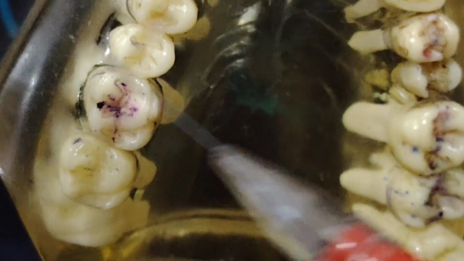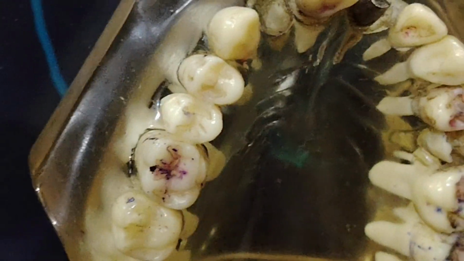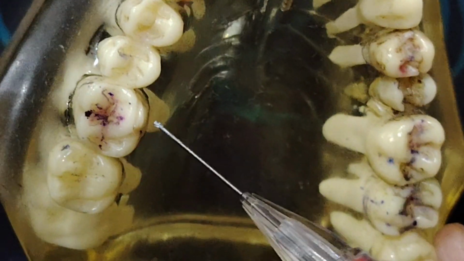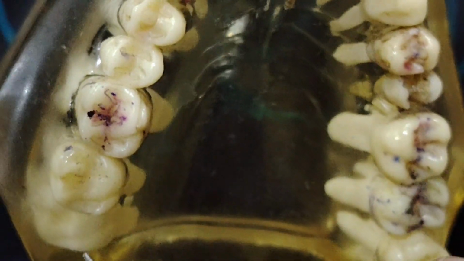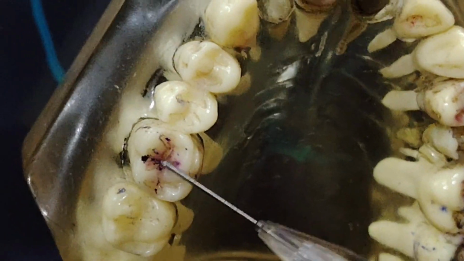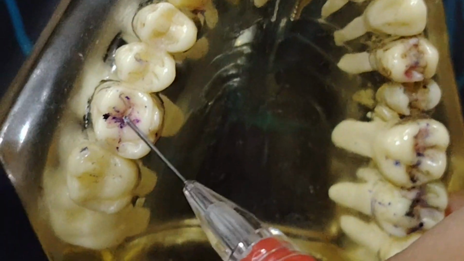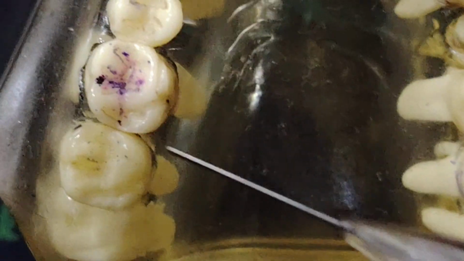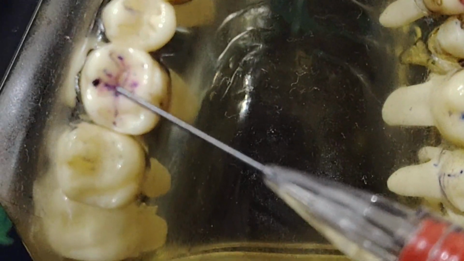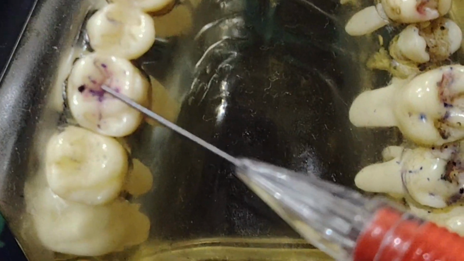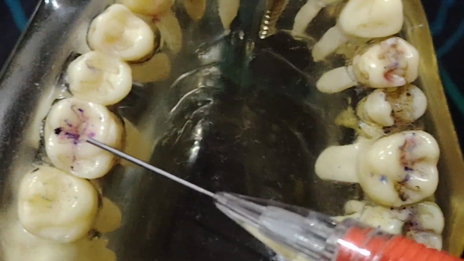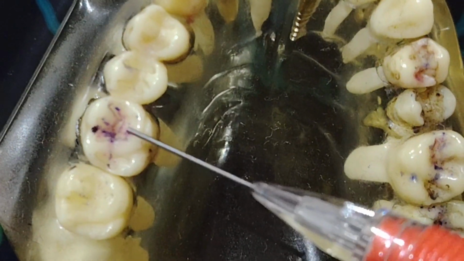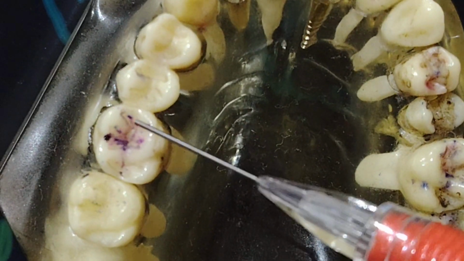That's the oblique ridge, which we will not touch. First we will make a small ditch here in the central fossa. We'll make one ditch here. After making a small ditch, we'll go palatally, here.